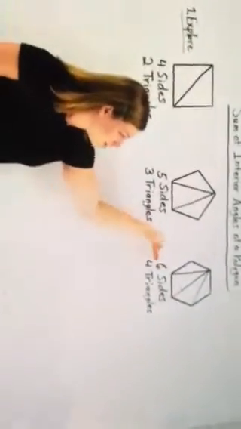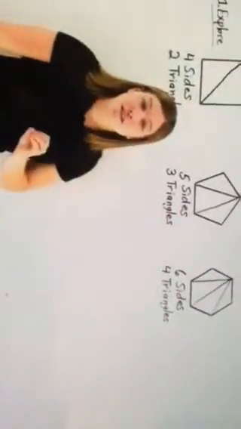Now look, I think I see a pattern. Here, a polygon with 4 sides is made up of 2 triangles. A 5-sided polygon has 3 triangles, and a 6-sided polygon has 4 triangles. So, the number of triangles in each polygon is 2 less than the number of sides.